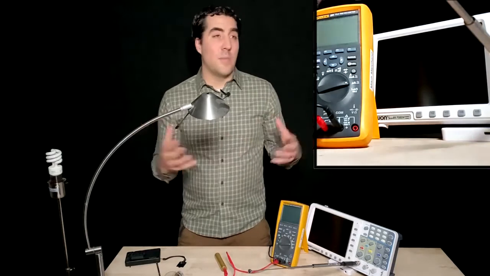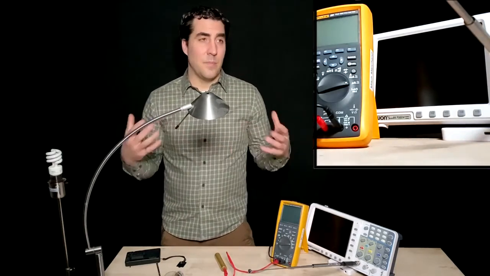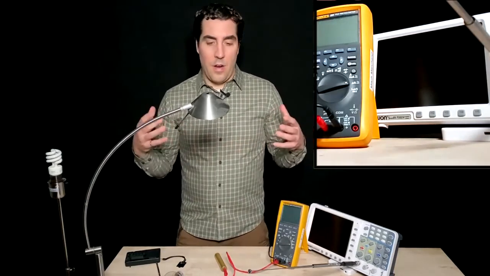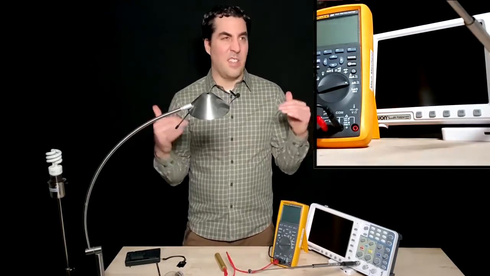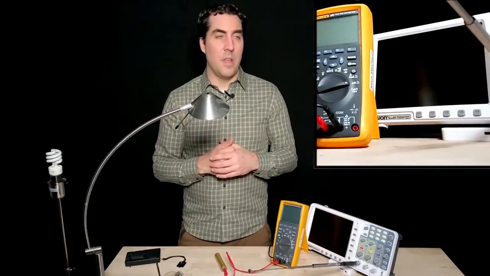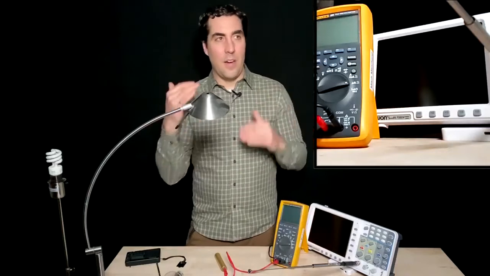So now we're going to talk about dirty electricity. And this is simply just electrical noise on your electrical system. Our electrical system typically works at 60 hertz, and the noise that rides on the electrical system can be higher than that.